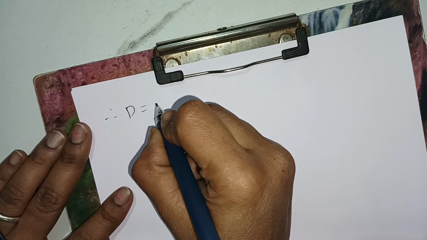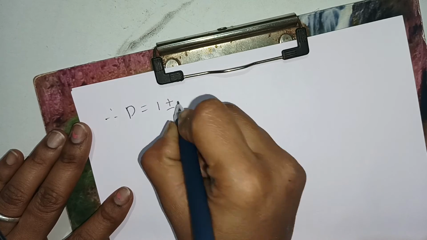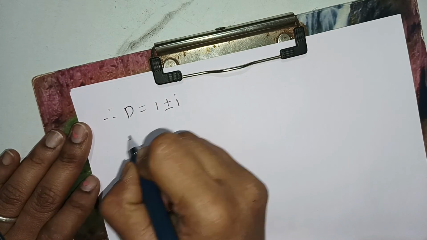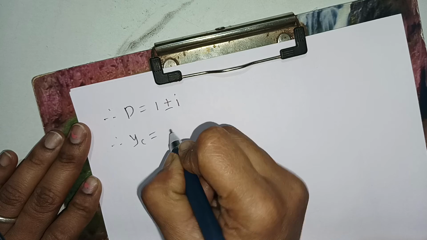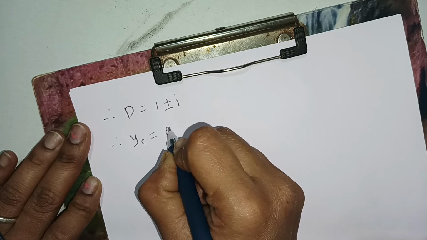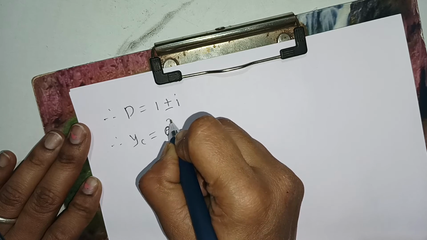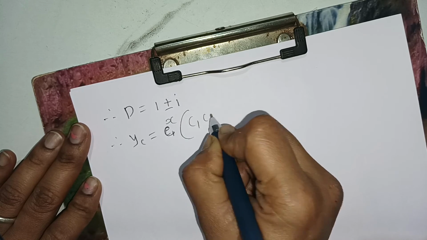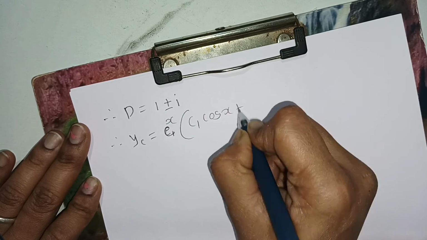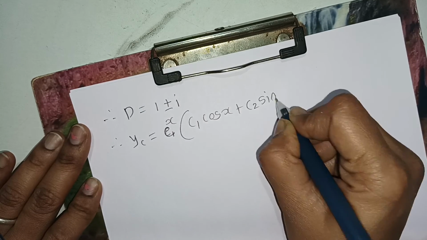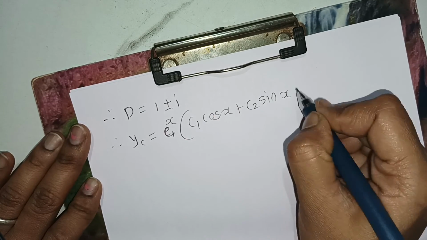This D is equal to 1 plus minus i. So yc is equal to e raised to the real part into x. Real part is 1, so into x, c1 cos of x plus c2 sine of imaginary part into x, sine of x.